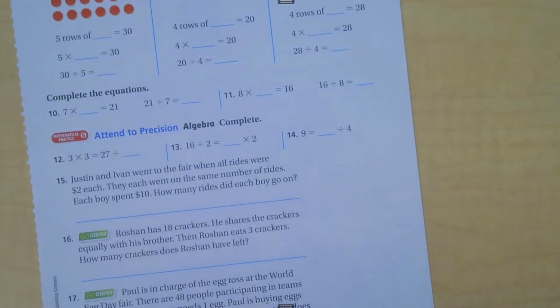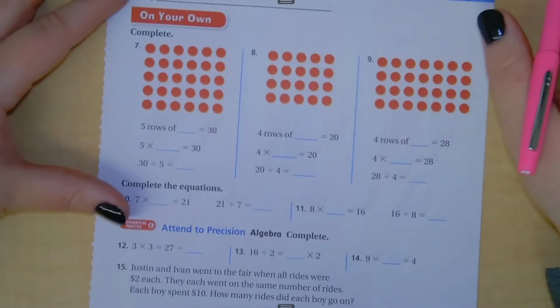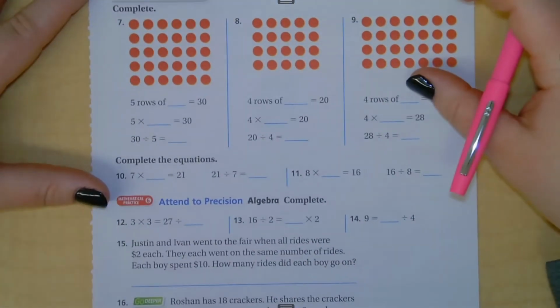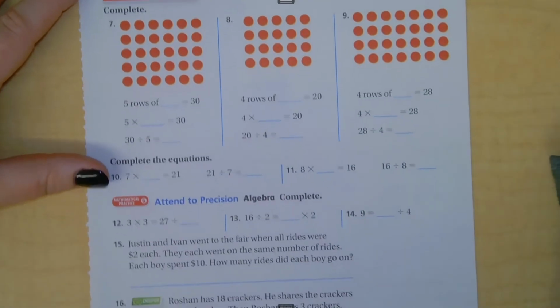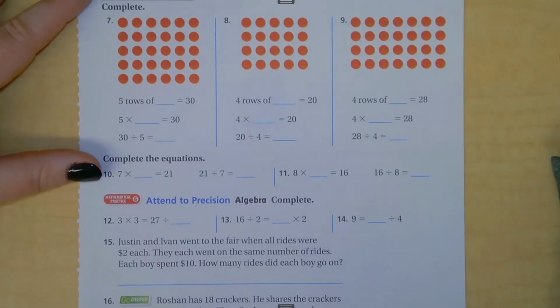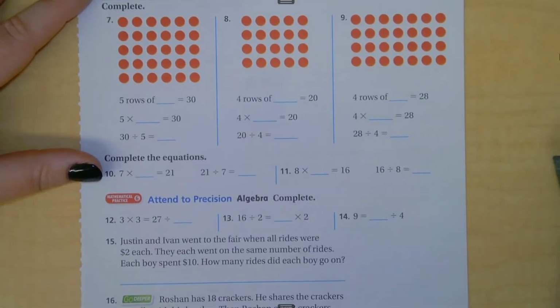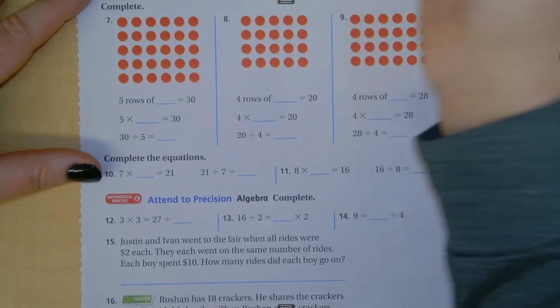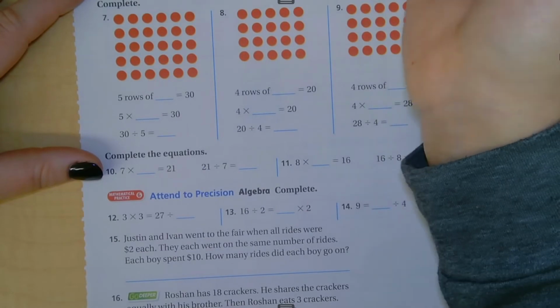Okay, grab page 341. Let's keep practicing. I hope you're like, man, Mrs. Rankin, this is super easy. Should be easy. This is why we did the hard work of memorizing our multiplication facts. Makes these kinds of things much easier. Number 7, label that array. Go.